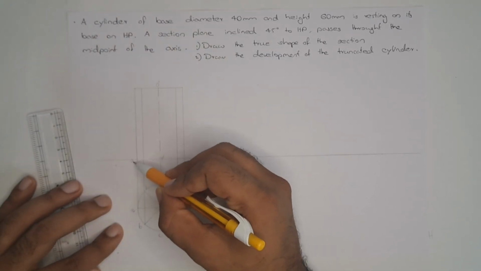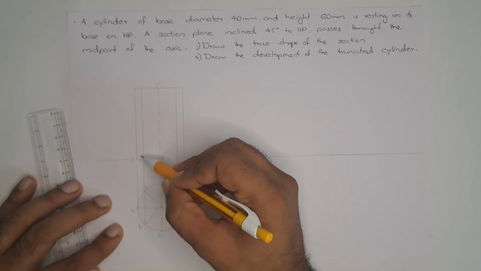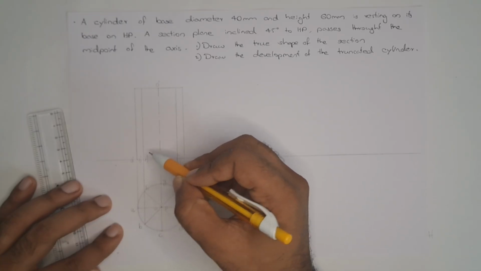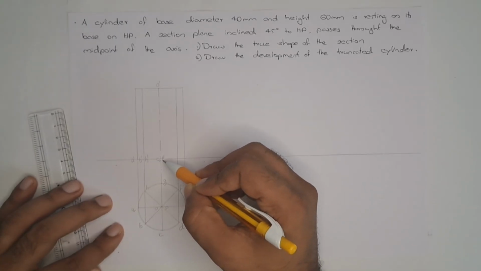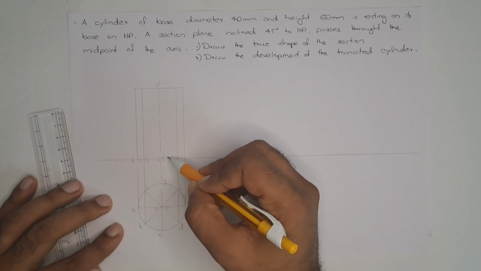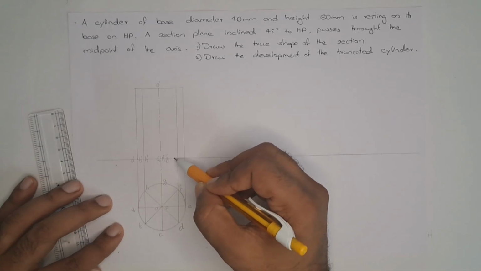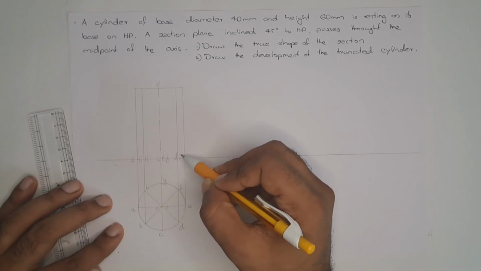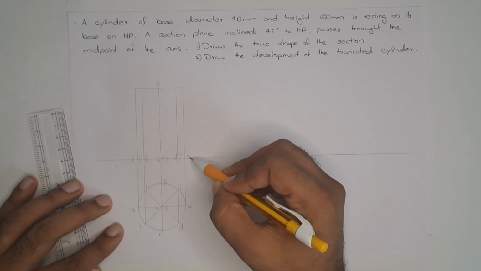Here A dash, B dash, H dash, C dash, P dash, G dash, D dash, F dash and E dash.